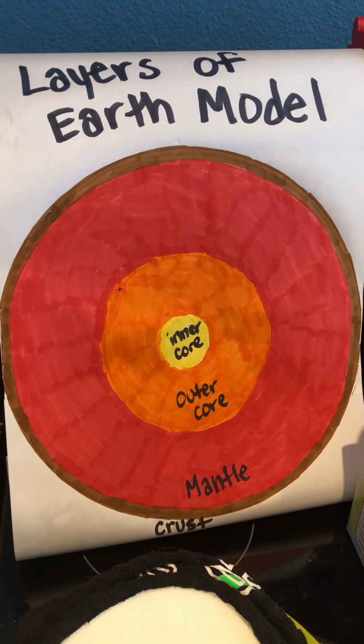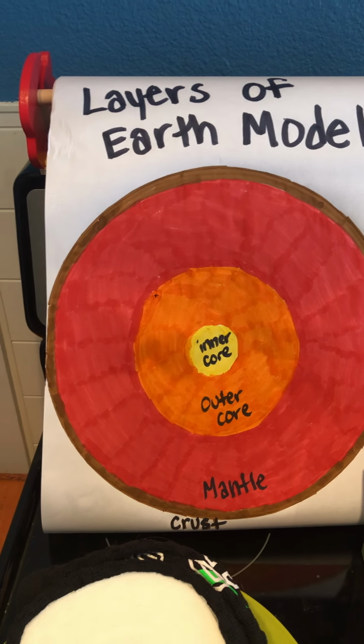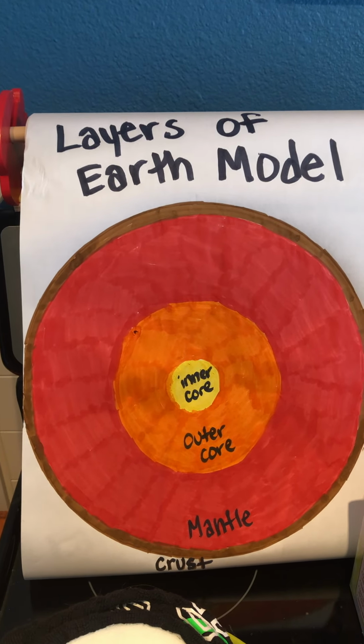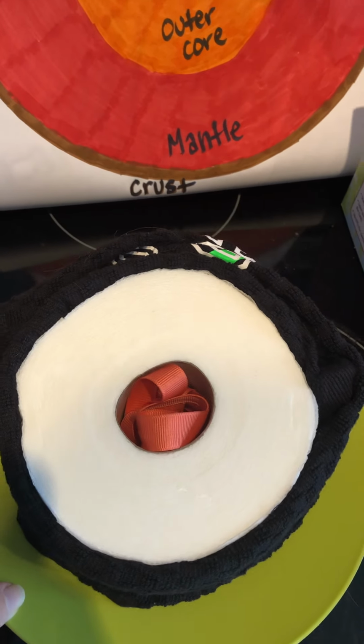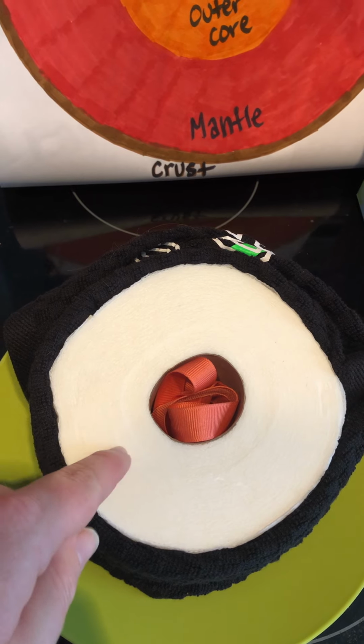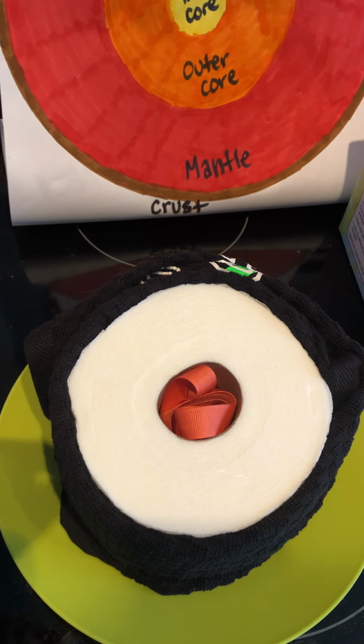Next, I'm going to show you some examples of things that I put together to make a model, okay? They're kind of silly, bear with me. So this first one is, as you can see, a toilet paper roll. And then I wrapped a towel around it to represent the crust.